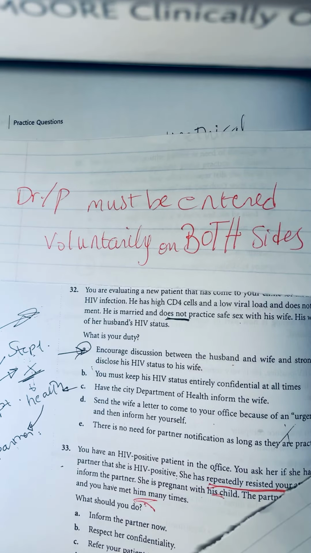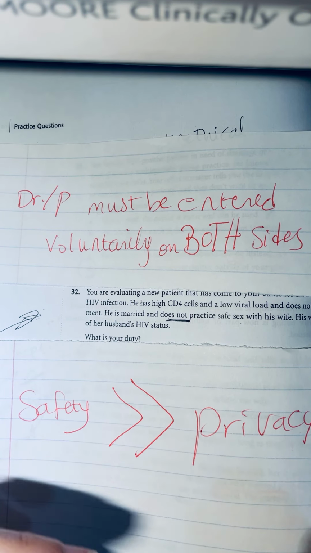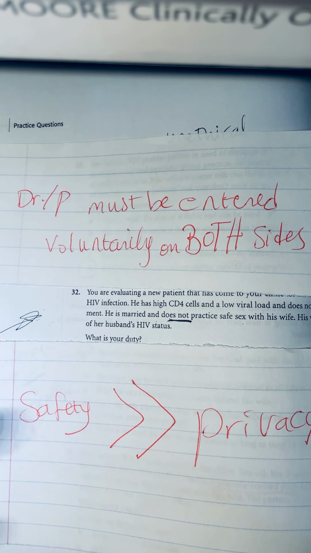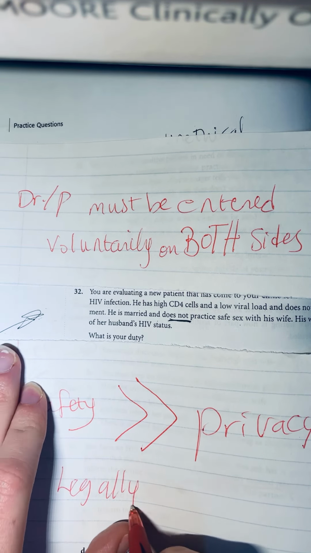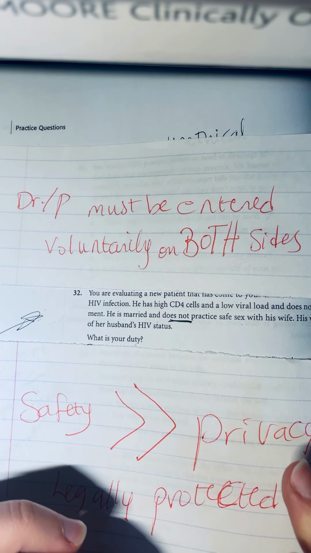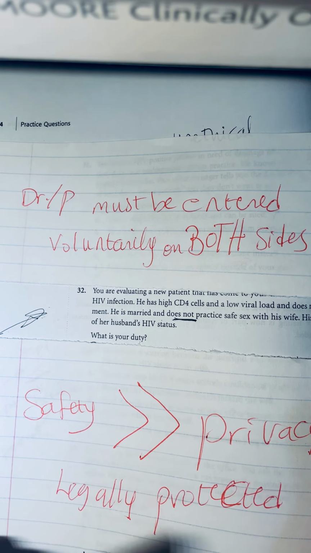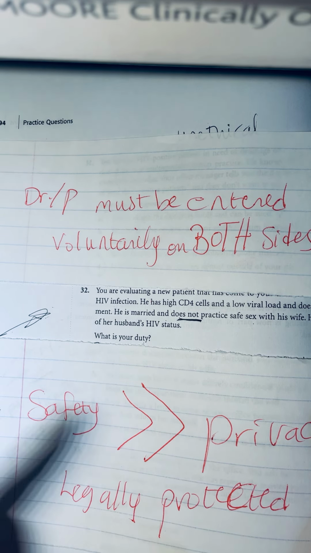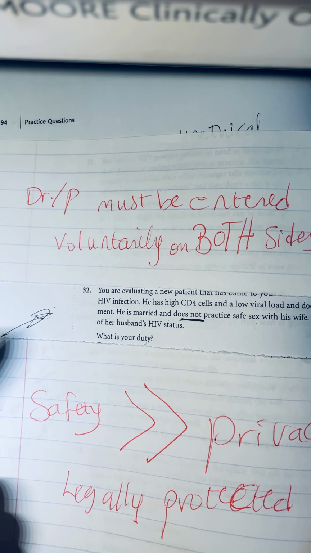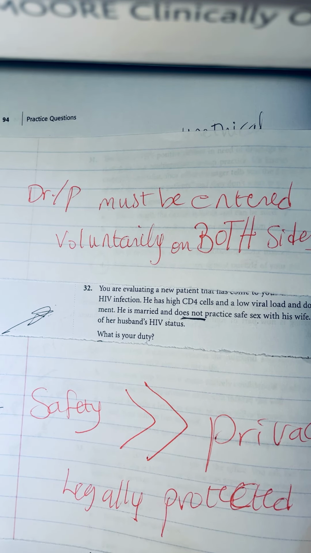You are legally protected. And there's another thing I want to touch on as well: even though you're not obligated to inform the partner, you're legally protected if you do. No one can sue you for breaking confidentiality because you want to protect the partner. No one will sue you for that. But he will definitely sue you if you knew that the patient had HIV and you didn't tell him, and then he got HIV, for example, then you are liable, okay?